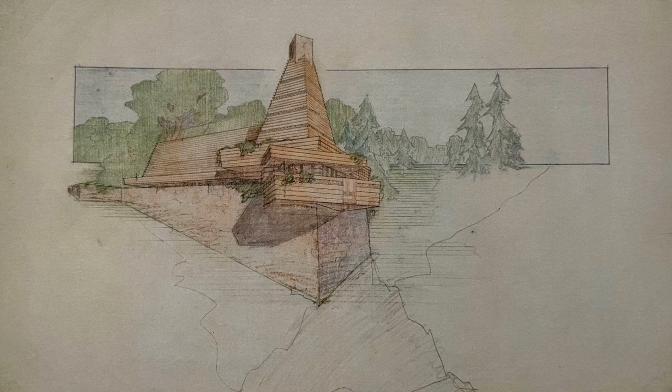In this video, we'll explore the evolution of the project from the first concept to the final design, highlighting the unique architectural solutions Wright employed. We'll also take a closer look at how this house perfectly balances interior spaces with the natural environment. Let's get started.